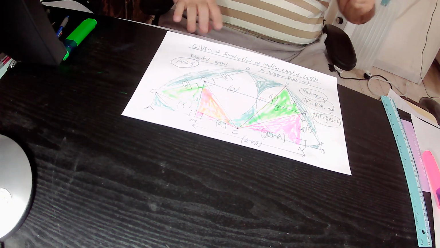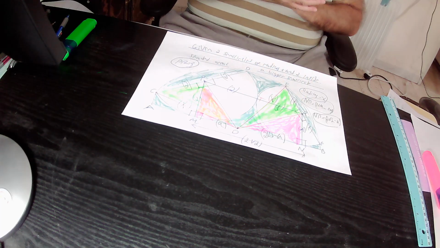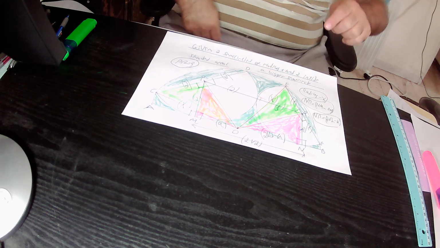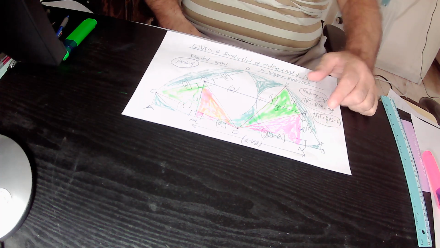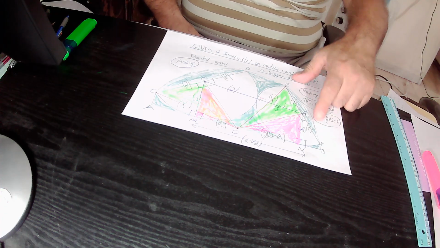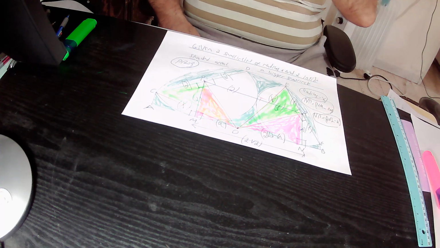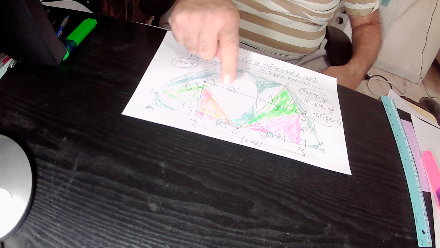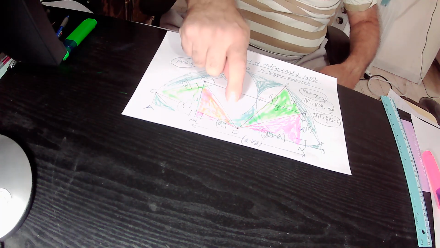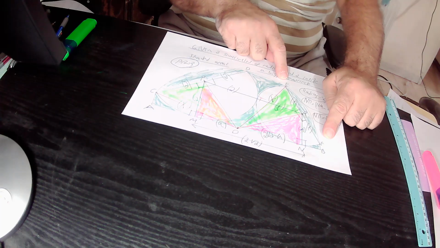In the next step, we join points O and Q together by a straight line. Point O is the center of this biggest semicircle. Point Q is the midpoint of this chord EF. It is the center of this small semicircle. So from the center of this biggest semicircle, point O, we draw line segment OQ that bisects chord EF. EF is the diameter of this small semicircle.